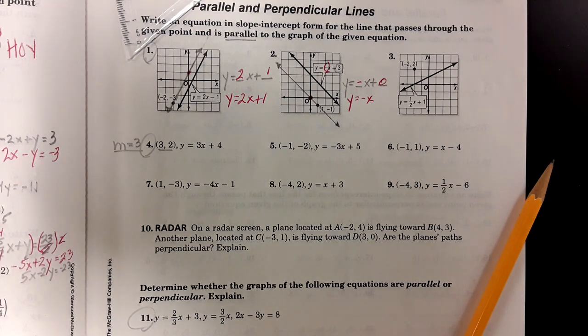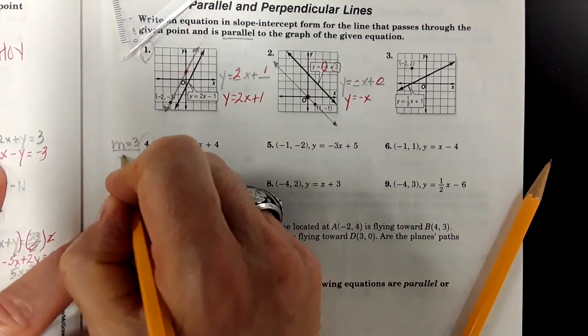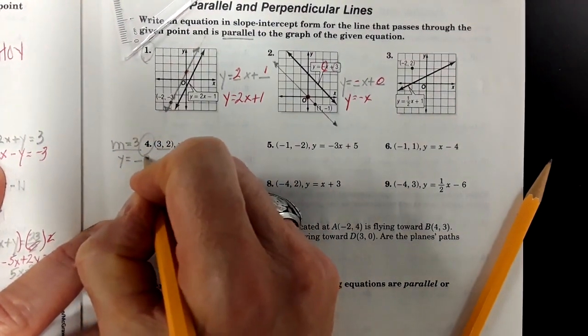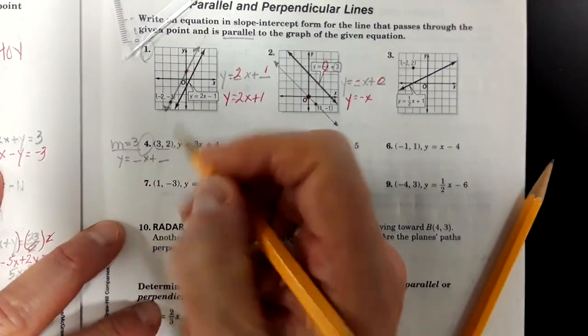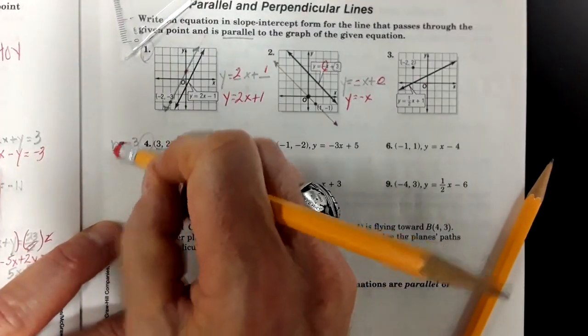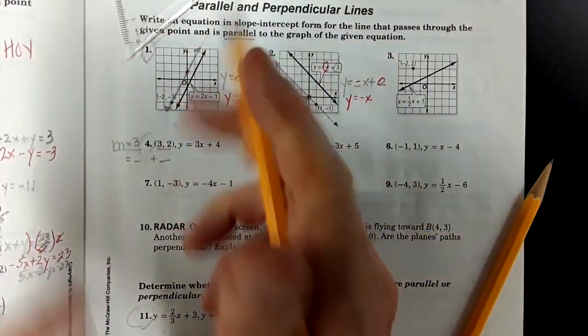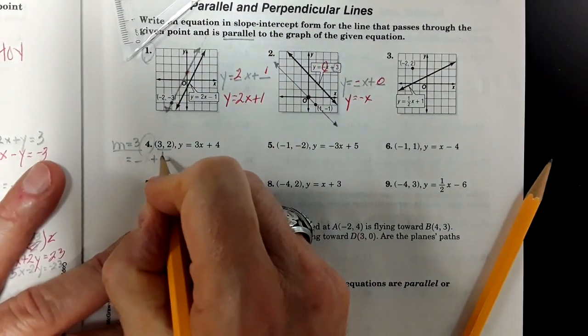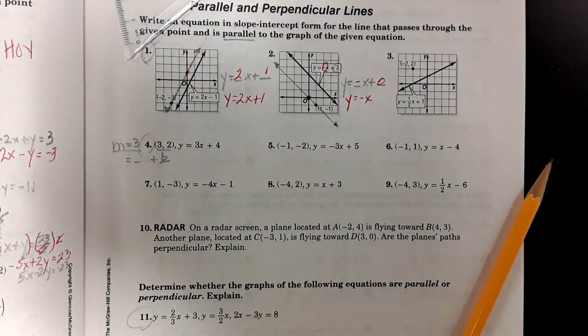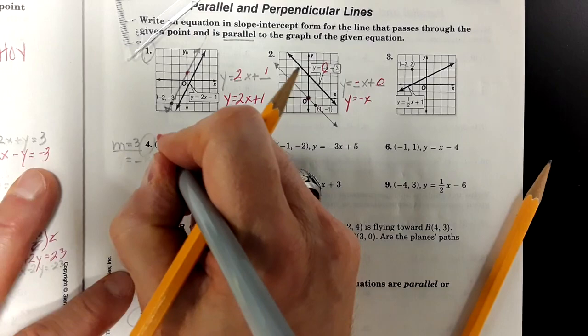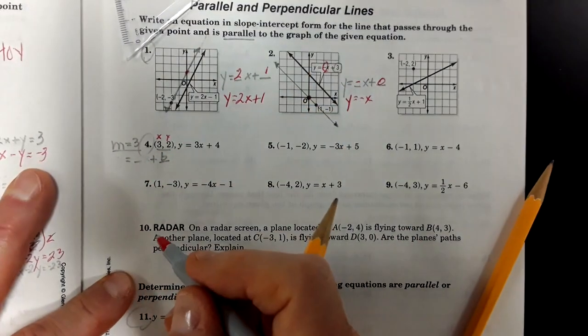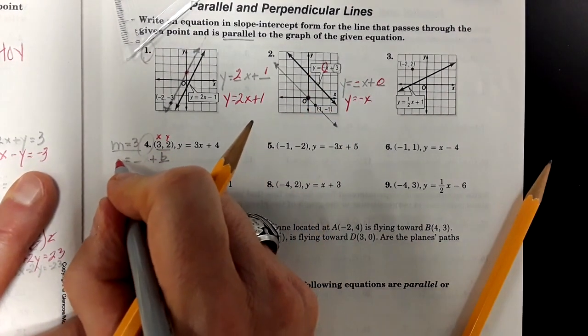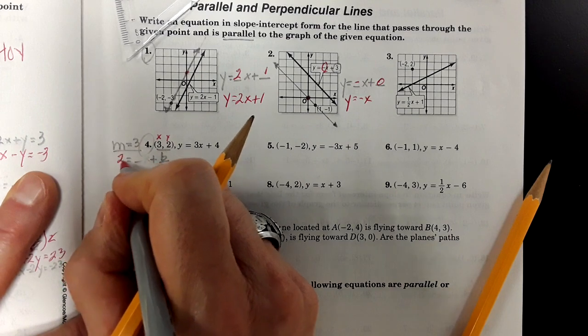Either way works. So we can go y equals blank x plus blank. We need to fill in the x and the y, and we're going to get a b. We have to find b, right? So fill in the y. What is x? What's y? 2, right?